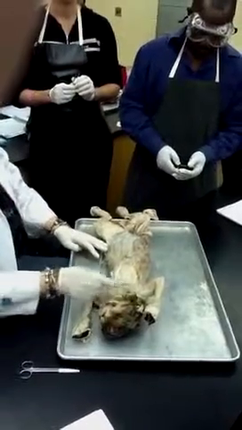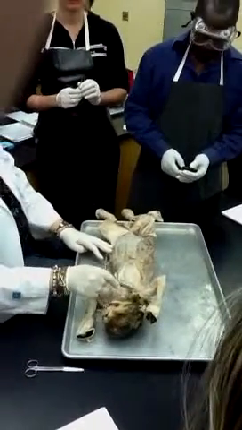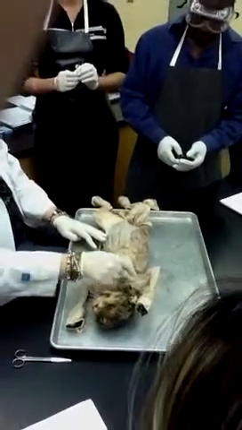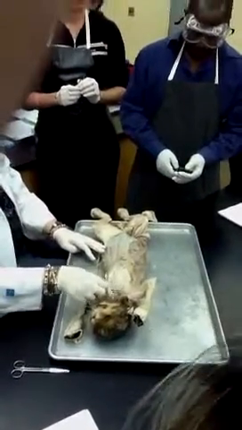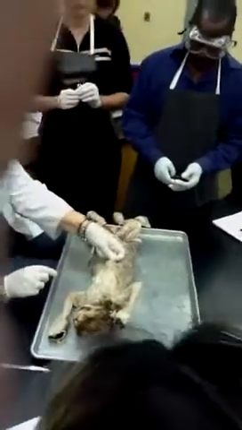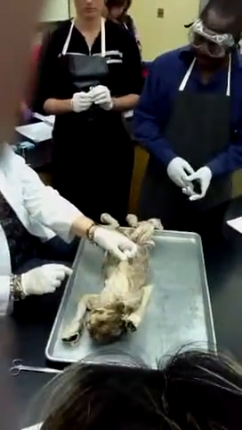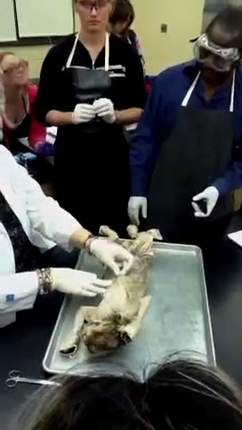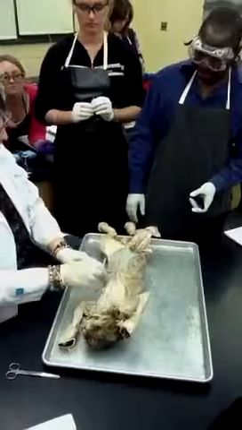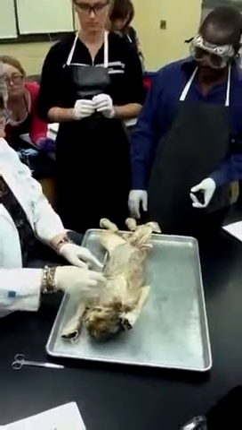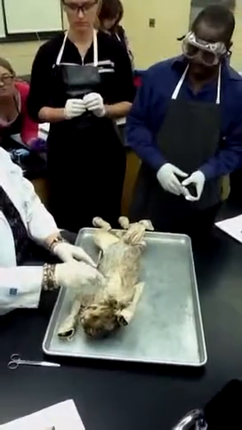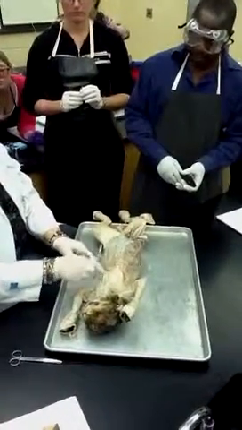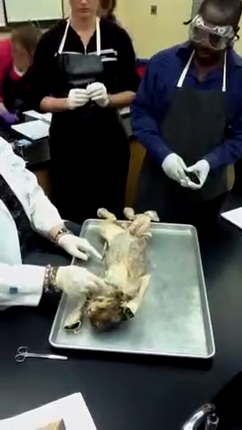Up here, we have the pecto antebrachialis: pecto, chest; ante, across; brachialis, to the arm. We have the xiphihumeralis, for the xiphoid process of the sternum to the humerus, the pectoralis minor, and the pectoralis major. So again: xiphihumeralis, pectoralis minor, pectoralis major, pecto antebrachialis.